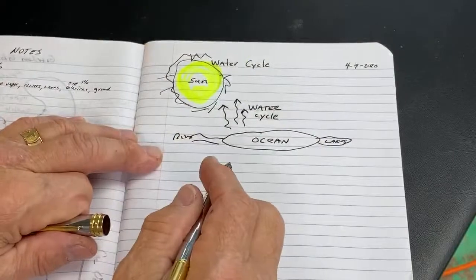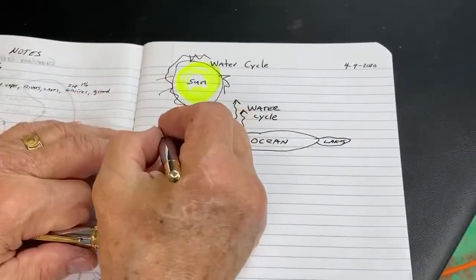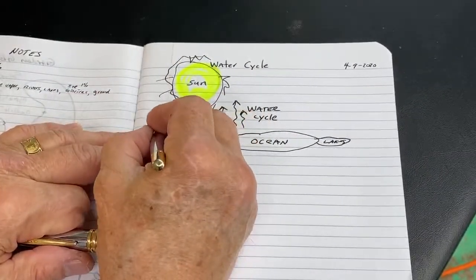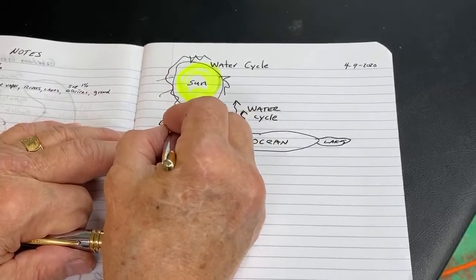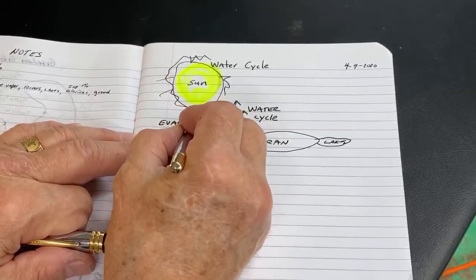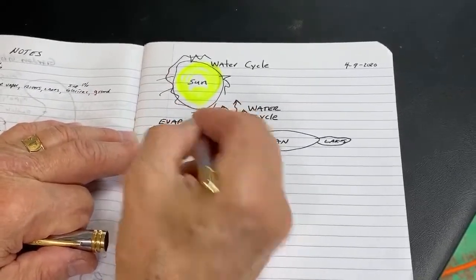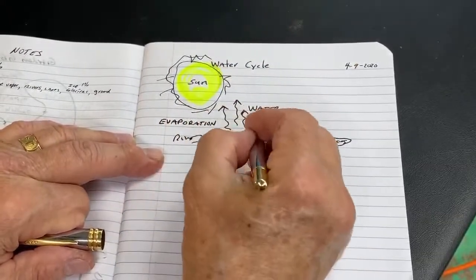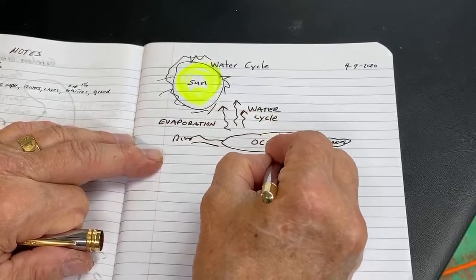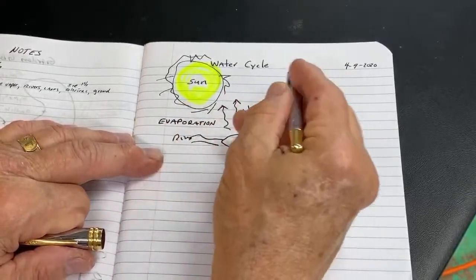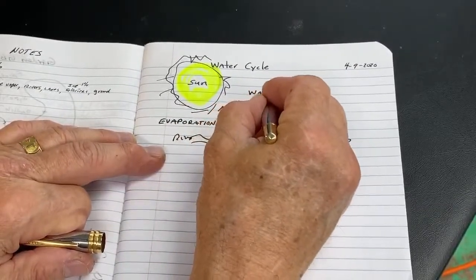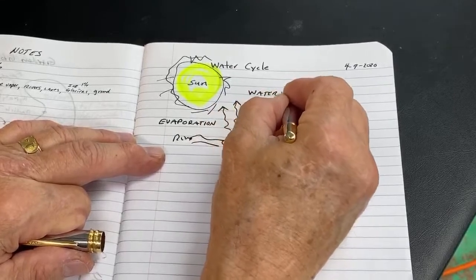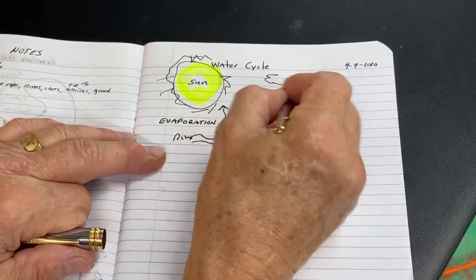And we have a word for that. This is a hard word. Everybody say this word. Evaporation. Now, some of the older kids know about evaporation, but evaporation is the process where liquid water becomes water vapor. Water vapor, VAP, and we call those clouds.